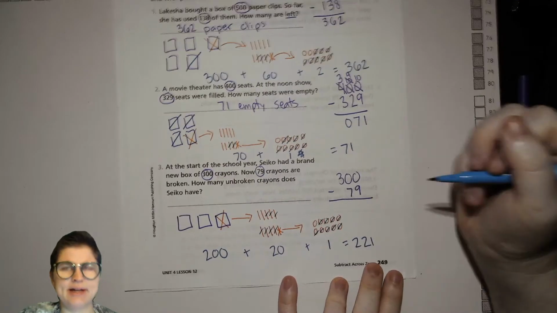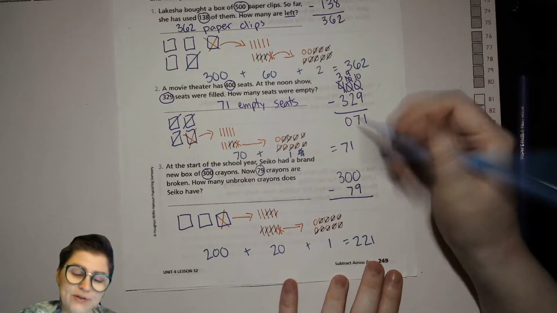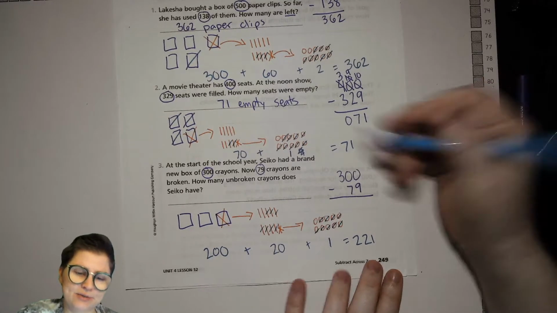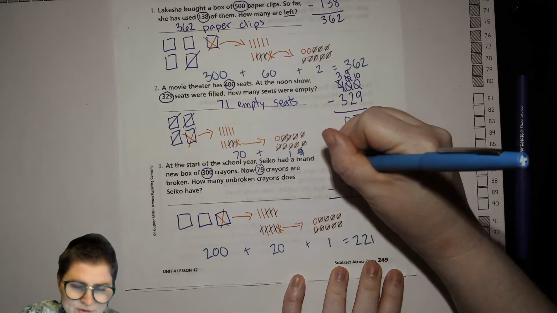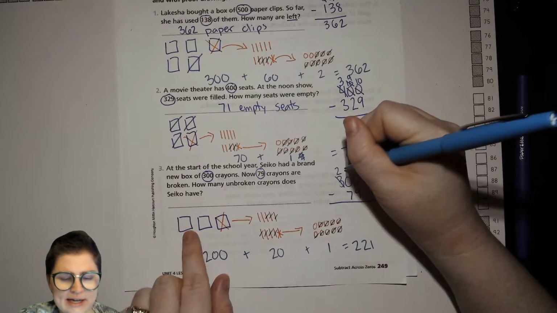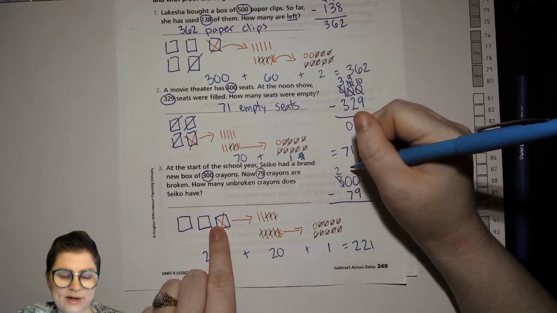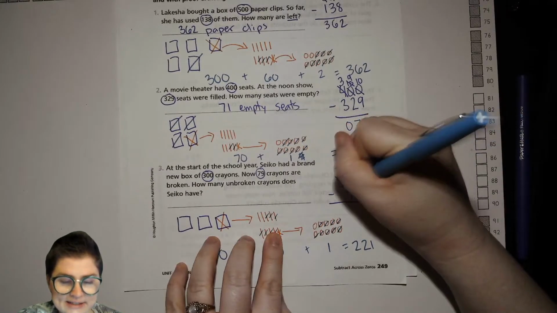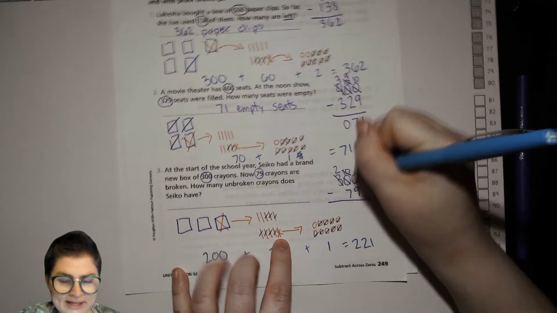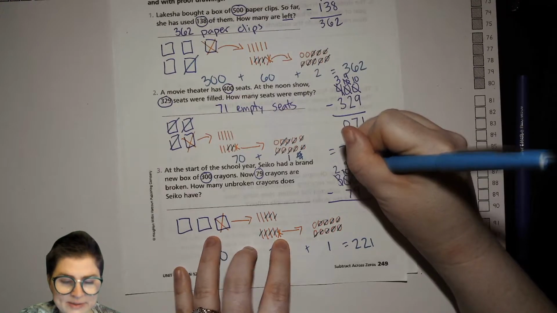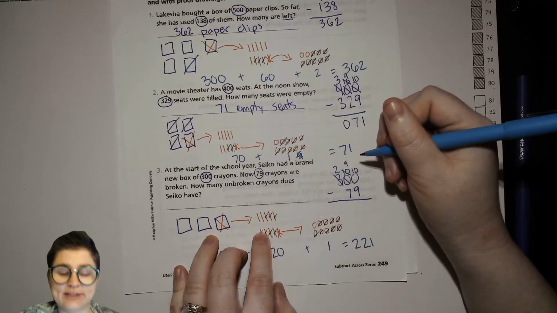Let's see if it's the same if we do it in numerical form. So 0 take away 9. Not gonna work. Have to ungroup. Look over here. Nothing to do with that. So we come over to our hundreds. We leave 2 of our hundreds, and we bring over 1 of the hundreds to turn into 10 tens. And then we turn 1 of those 10s into 10 ones, leaving us with 9 tens, just like we did there.